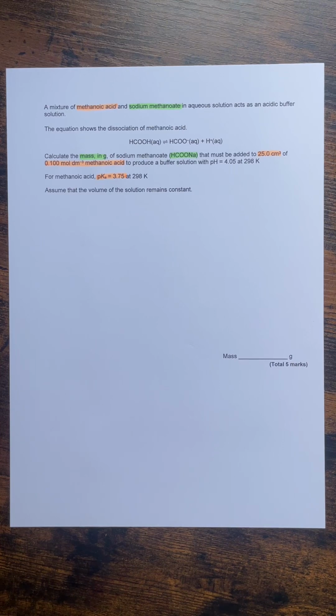So first thing that I am going to do is the 2 calculations that you can do even if you're not sure how else to proceed with this question from there.